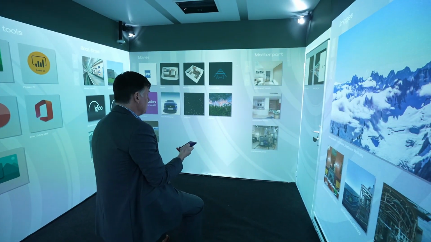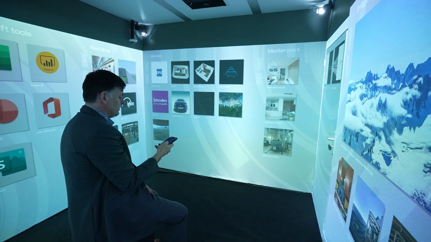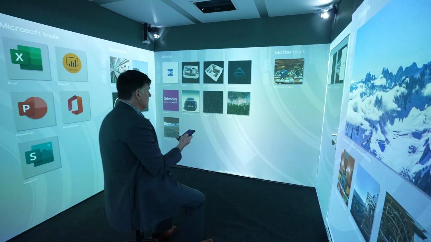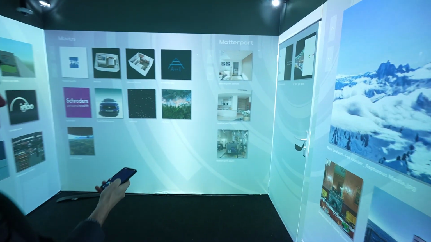So now, to go further into detail on what we've been talking about today, I'm going to click into one of the Matterport tiles. These tiles here are all dedicated to Matterport. I can scroll up through a quite short list of those. I'm going to click on this Matterport of an apartment in Dubai.